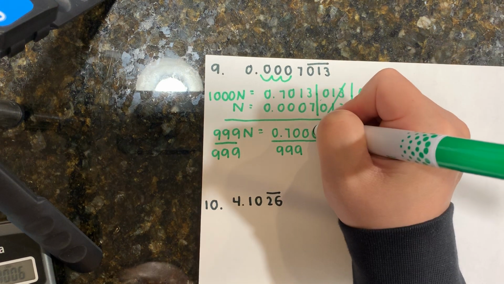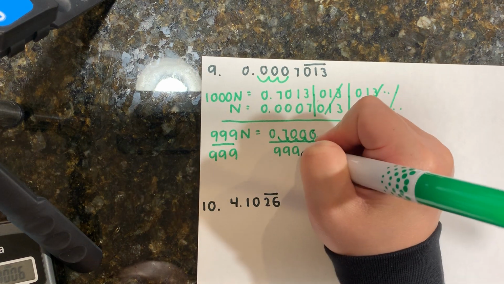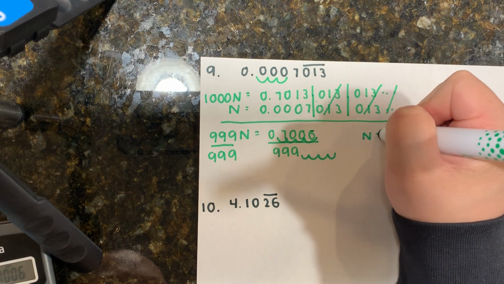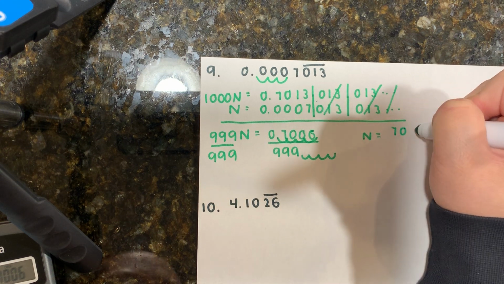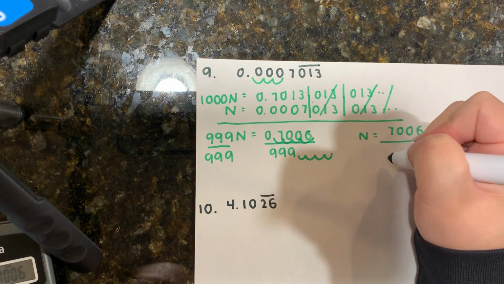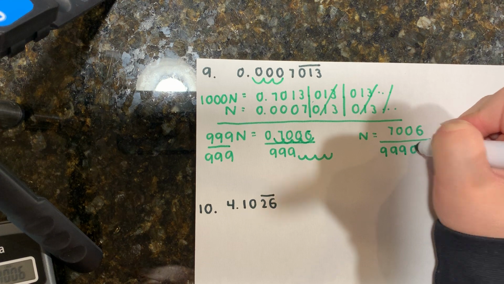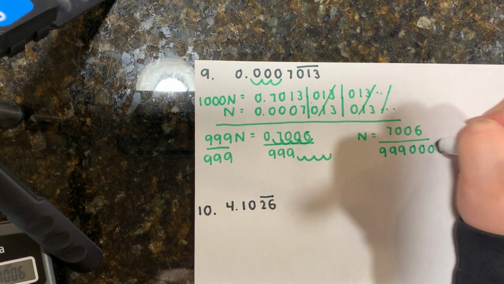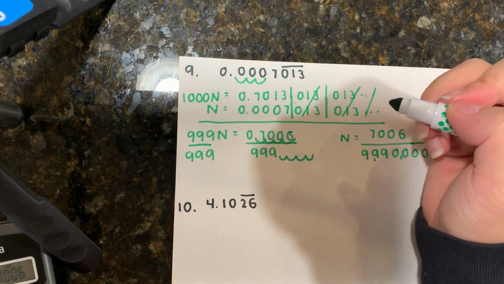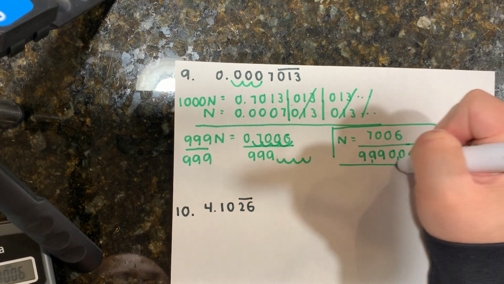So I need to move the decimal point over 1, 2, 3, 4. Meaning my n would be 7,006 over 999, 1, 2, 3, 4. So that would be 9,990,000, and that would be your result.